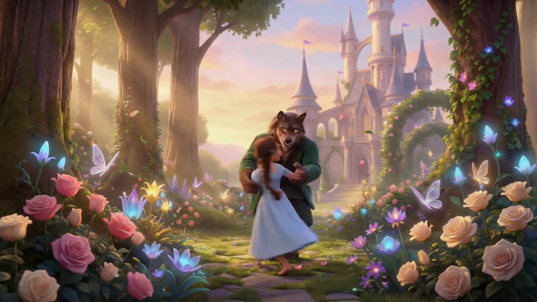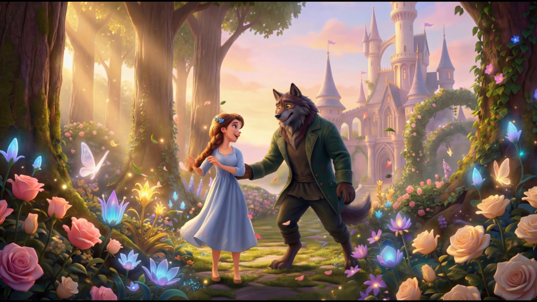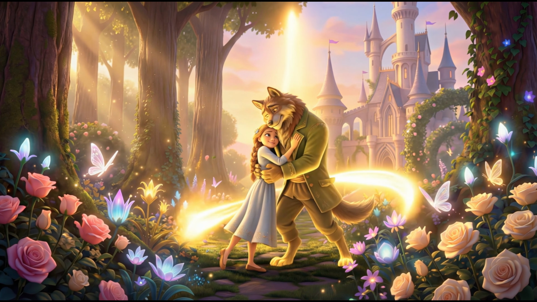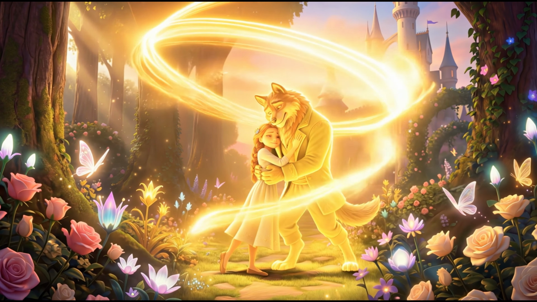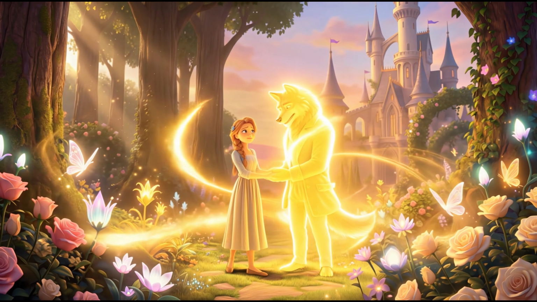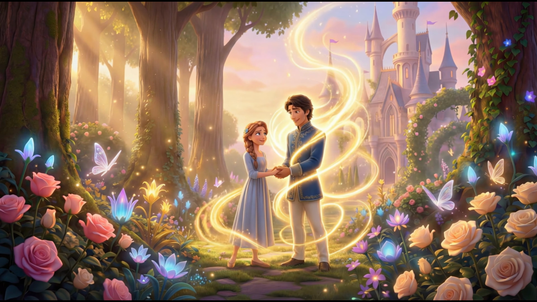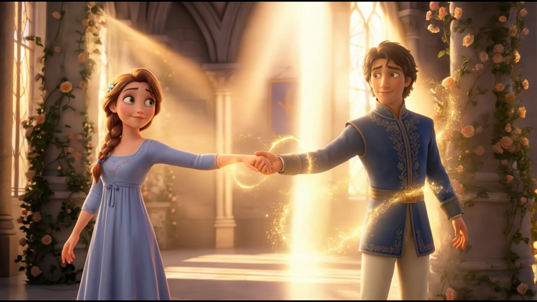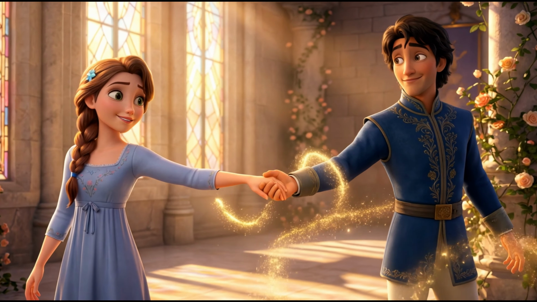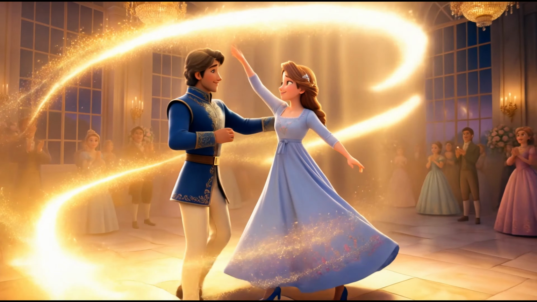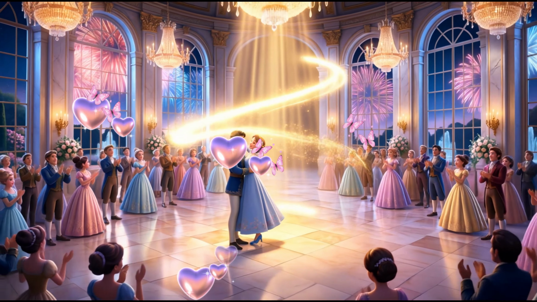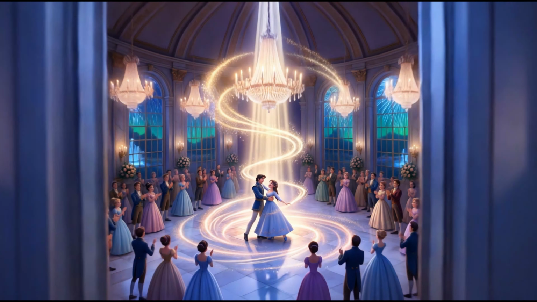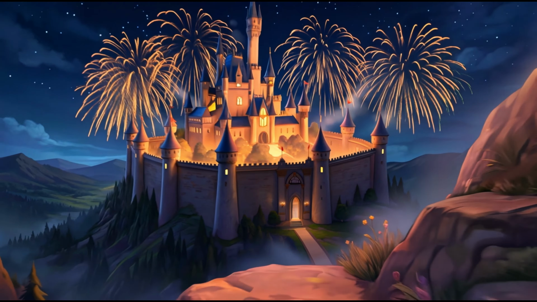Day by day, fear turned into friendship. They played together in the garden, and friendship gradually turned into love. When she truly loved him and confessed her feelings, the curse that bound him finally broke. The beast disappeared, revealing the handsome prince who had long awaited love. They were happy, joyful, and danced together. A love strong and sincere enough to change destiny forever. From then on, they lived happily ever after.